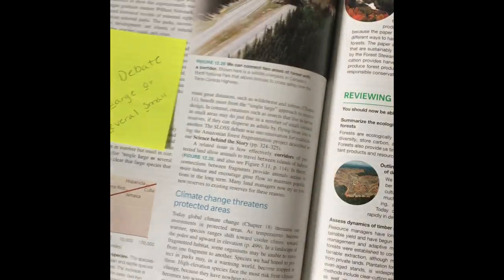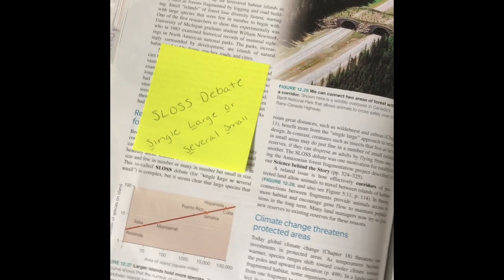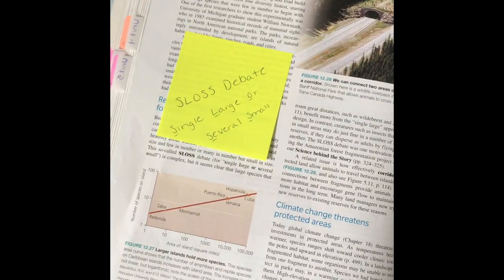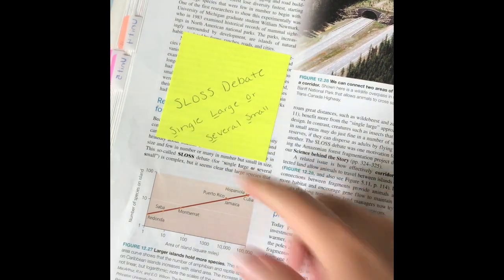National parks are kind of like an island because now we're starting to see national parks surrounded by cities or farms. We call this debate the SLOSS debate.